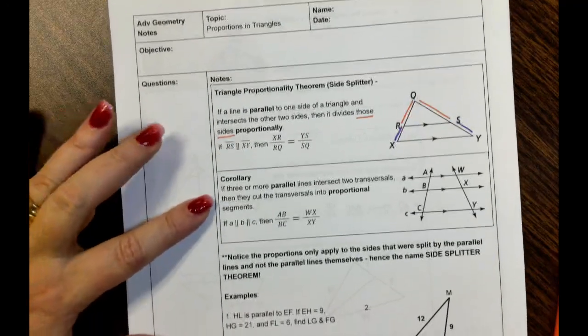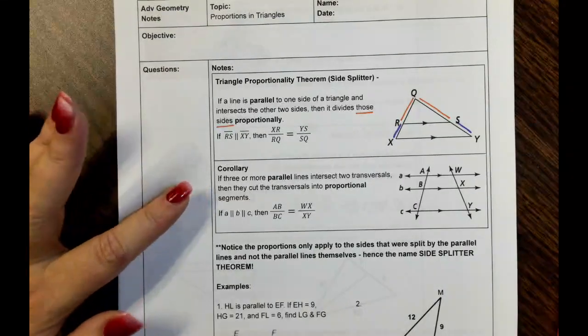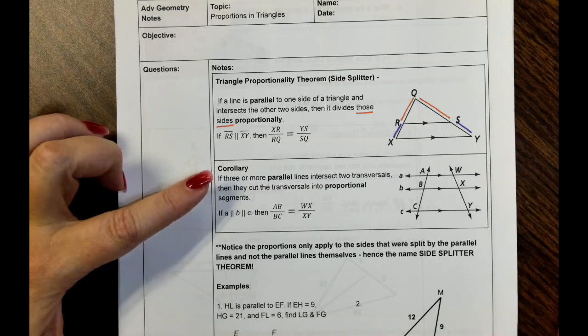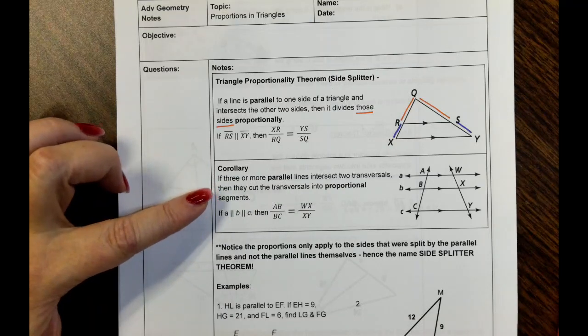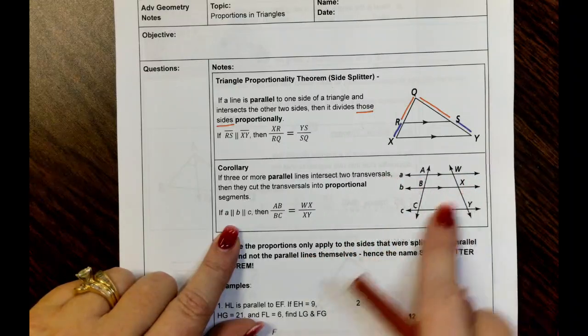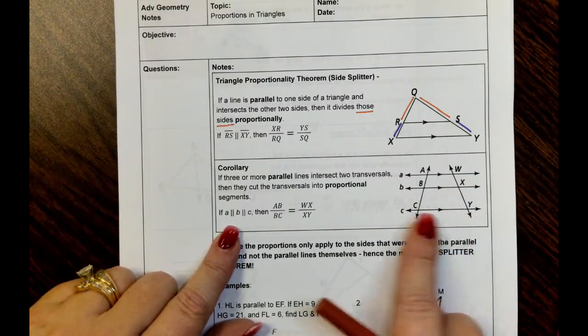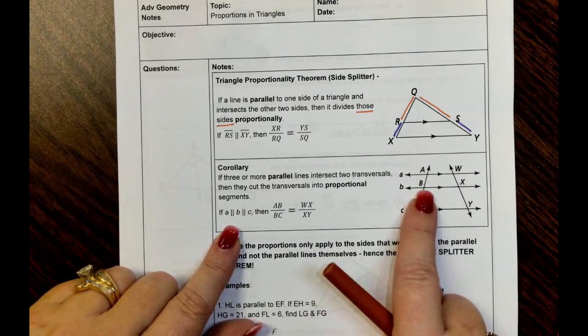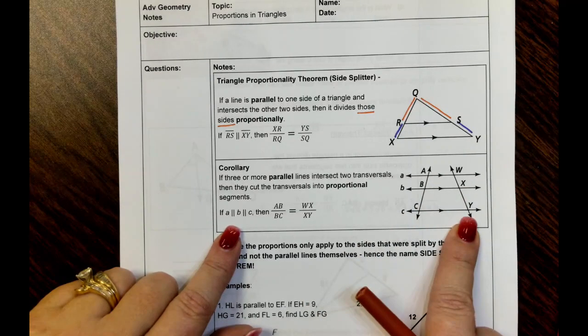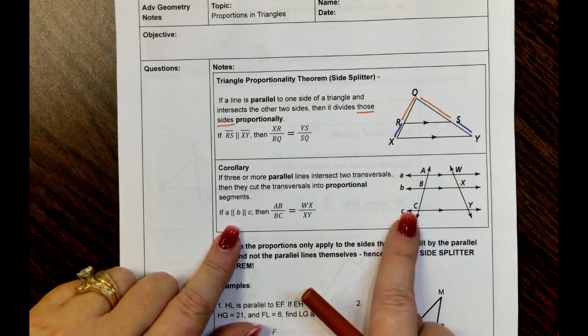Now, that also can extend to any number of parallel lines. If you have three or more parallel lines that cut transversals, then they cut the transversals proportionally. So that means that if line A, line B, and line C are parallel to each other, then AB over BC is equal to WX over XY. You can also use AC.